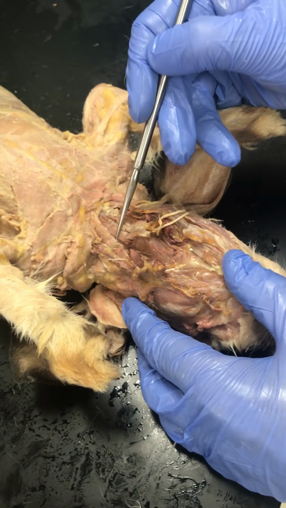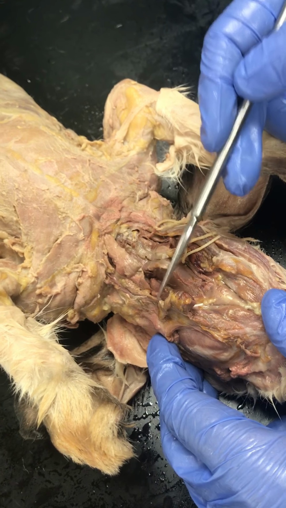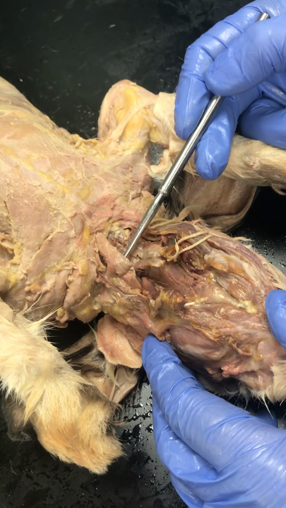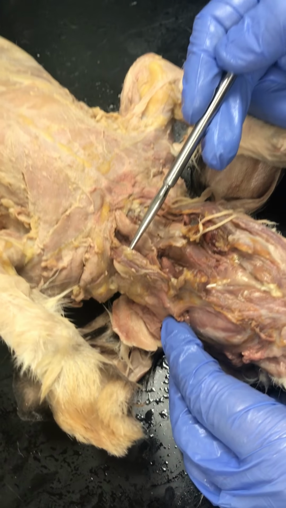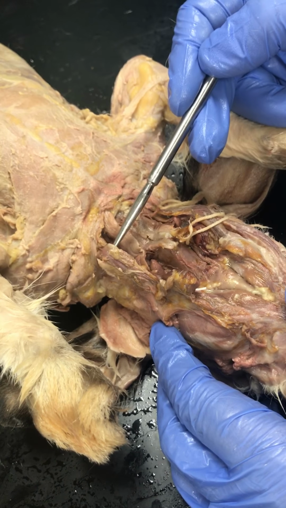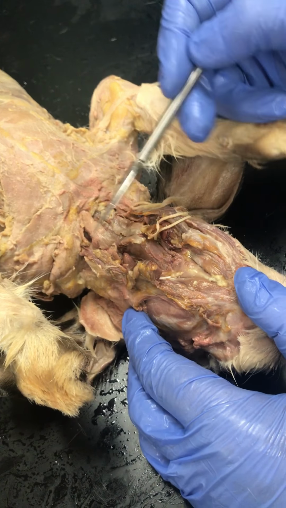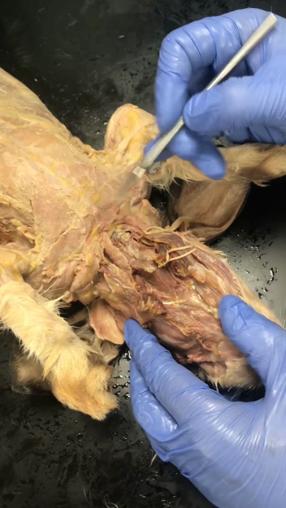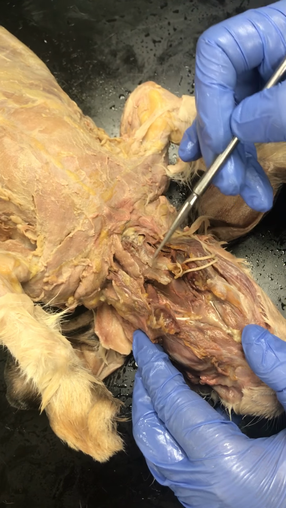So over here, this muscle that runs from the sternum to the mastoid is the sternomastoid. On the side, that goes from the clavicle to the mastoid, so that's the cleidomastoid. So again, sternomastoid runs from the sternum to the mastoid, and then the cleidomastoid runs from the clavicle to the mastoid. Coming down the middle, we go from sternum to the hyoid bone, so that's the sternohyoid.